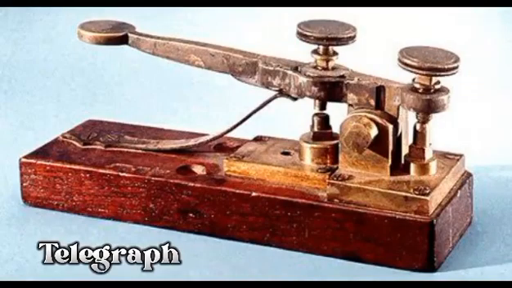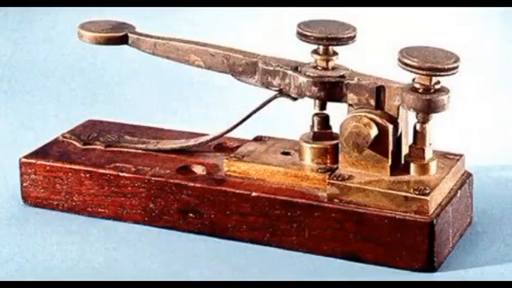First is the telegraph. The telegraph is considered the first electrical communication device. It was the first device to use electricity to transmit information over an electrical medium. It was first invented in 1837 by William Cooke and Sir Charles Wheatstone. The first working model used 5 magnetic needles that could be pointed around sets of letters and numbers by using electric current.